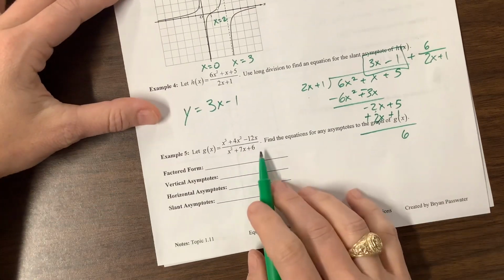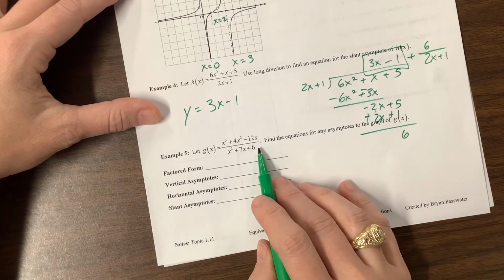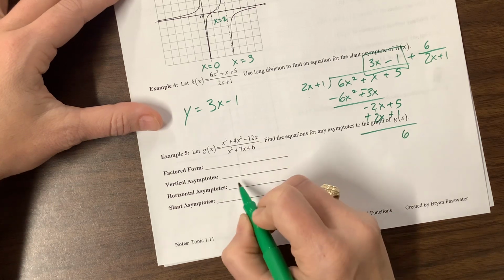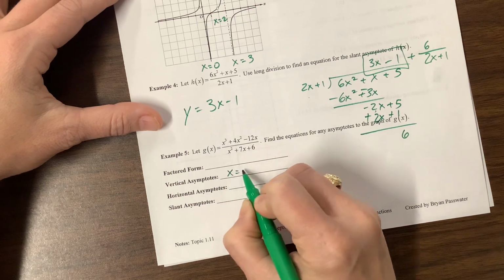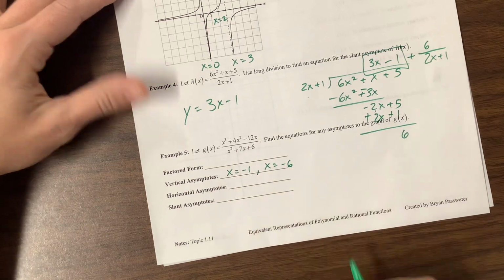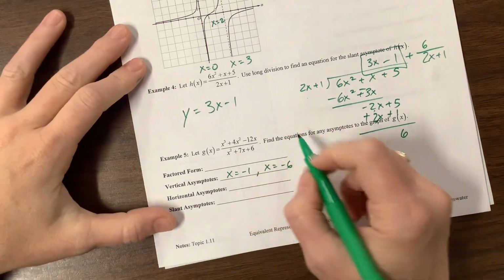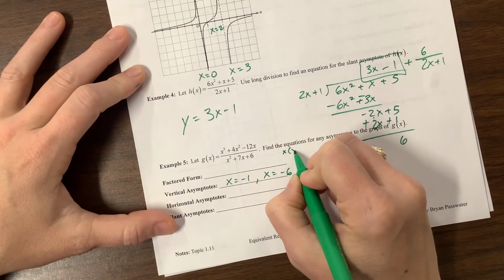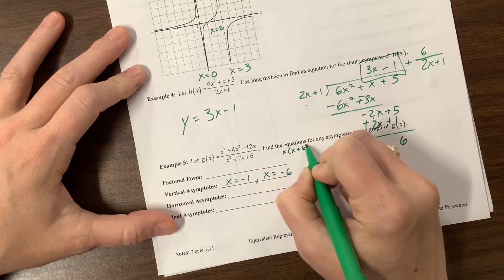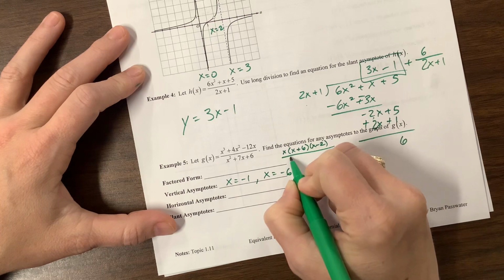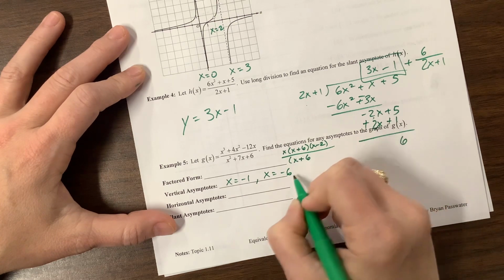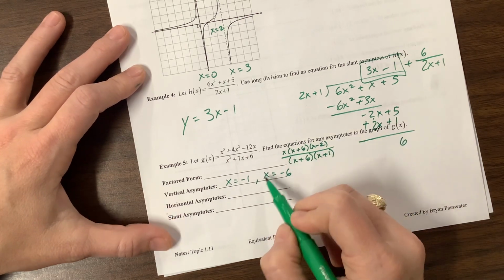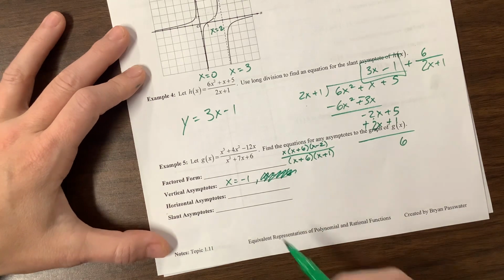Okay, so it says, find the equations for any asymptotes. I can factor the bottom to be x plus 6 times x plus 1. So I have a vertical asymptote at x equals negative 1 and x equals negative 6. Sorry, my factored form, what do I get? I don't have enough space. I have x times x plus 6 times x minus 2 over x plus 6. Oh, see, I should factor it first. Oh, let that be a lesson to all of us. That's not an asymptote. That's a hole.